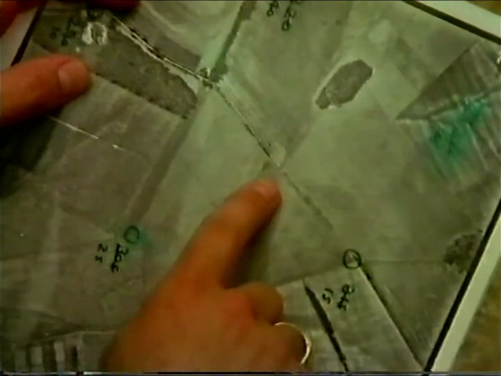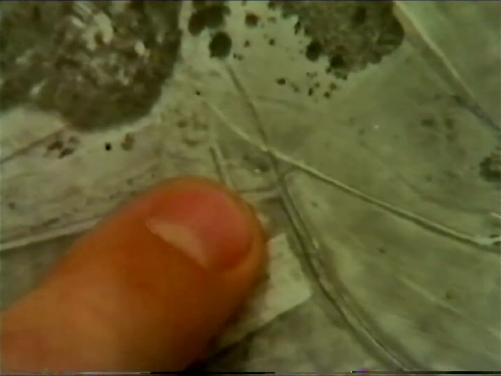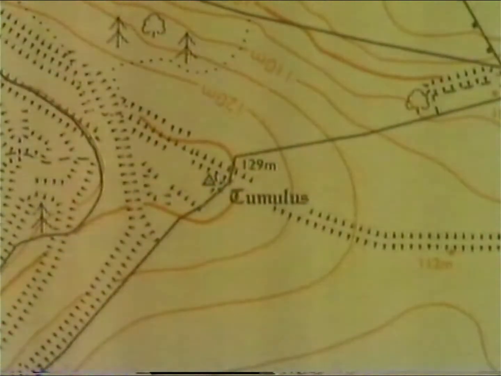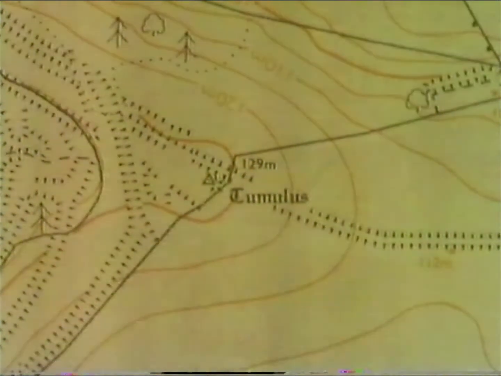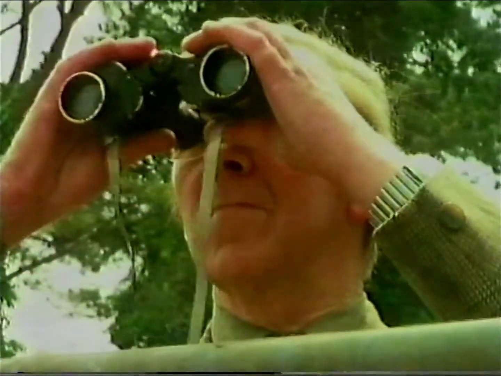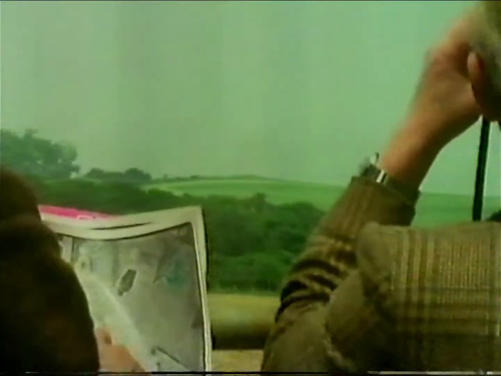But this map making can't even start until the surveyors have found the height of the corner of the field. They do know the height of this point. Here it is on the existing map. It's called a triangulation pillar. And that's the pillar up on the hill there. Fine. It's about 1 kilometer between the 2 points.